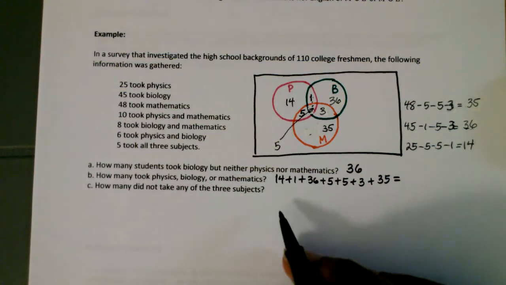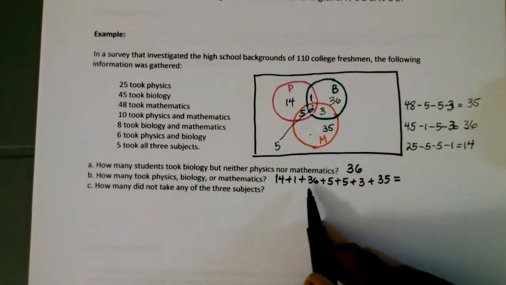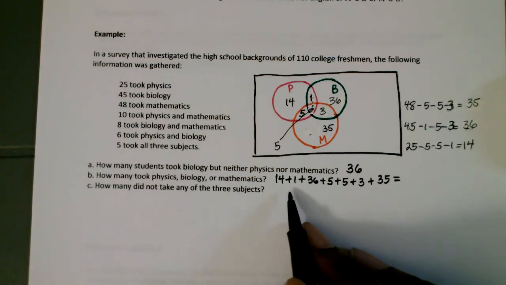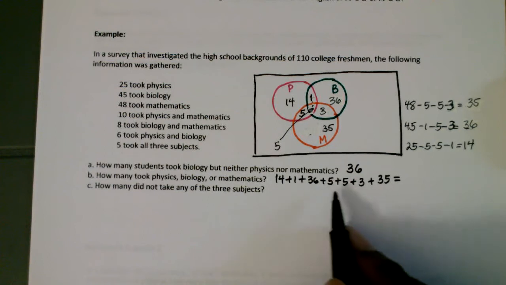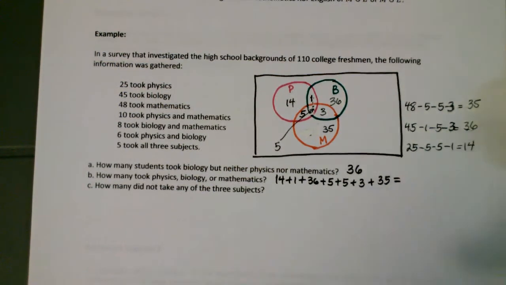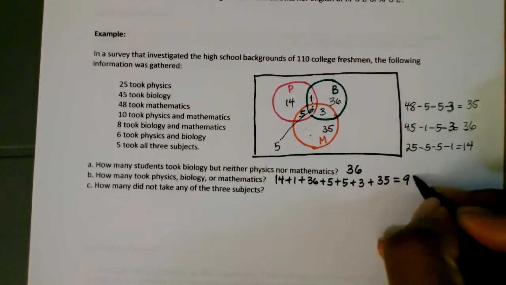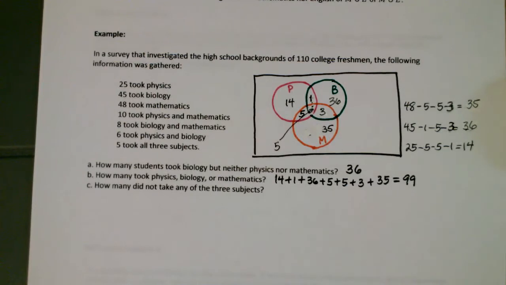So if I was to do the math here, let's see, 14 and 36, that's going to be 50 plus 1, that's 51, 56, 61, 64 plus 35 would be 99. So that means that 99 took physics, biology, or mathematics.